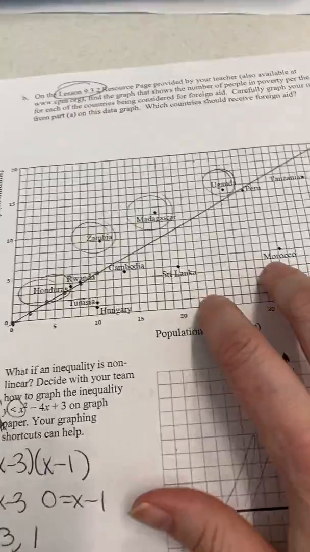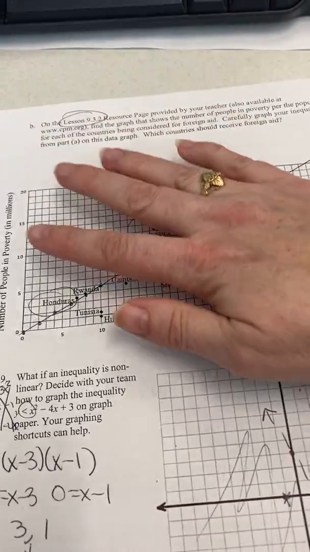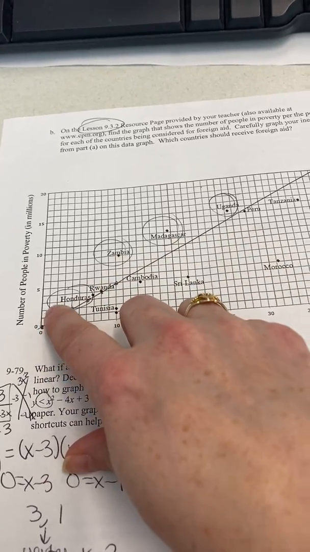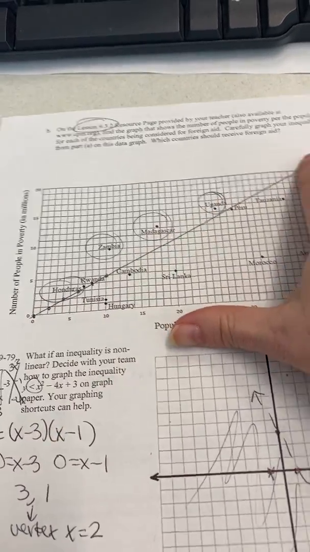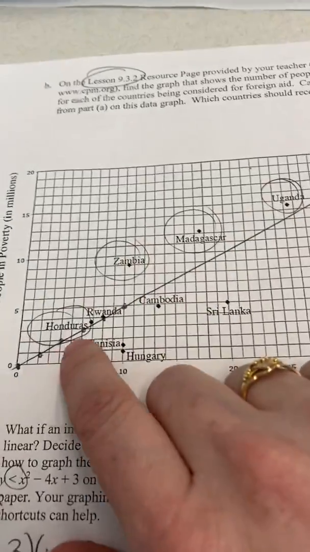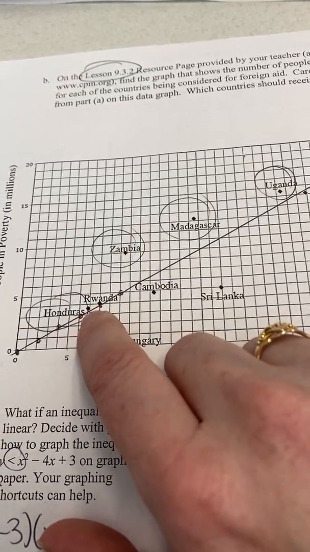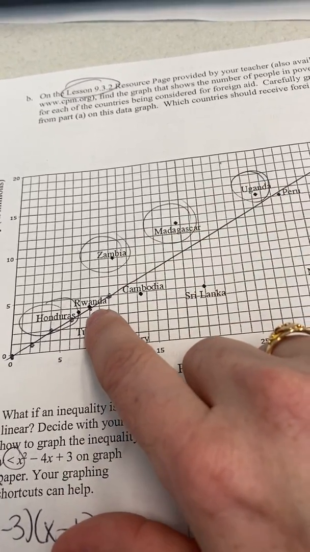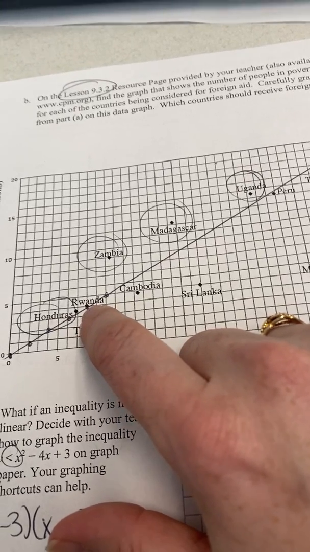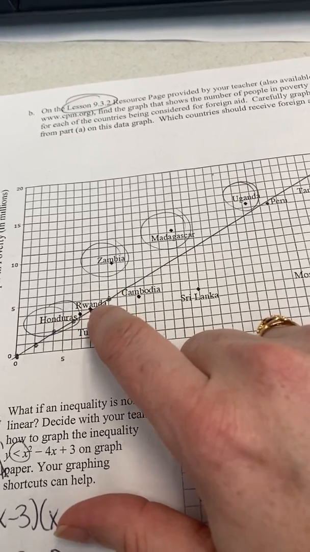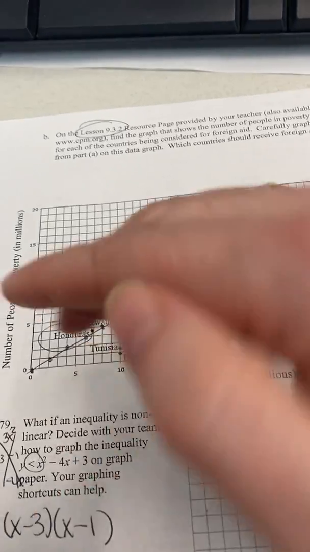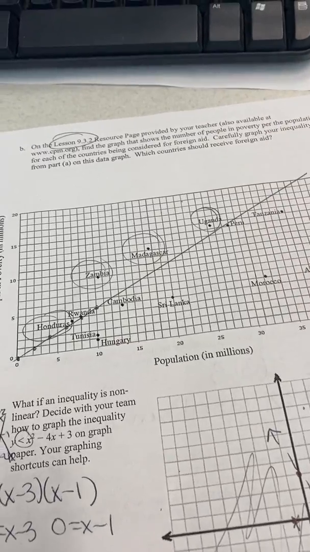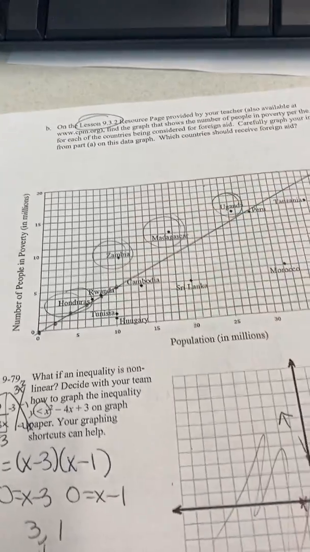Then, basically back here, you don't really need the resource page because I put the graph on here. If you graph 1/2 X, up 1/2, and then I use the straight line, then you're going to notice that the ones that are more than 1/2 would be Honduras, Zambia, Madagascar, and Uganda. Rwanda is actually on the line, and so they would not be available for aid because it needs to be more than. So that's how that one works out. So which countries would receive foreign aid? The ones that are circled.